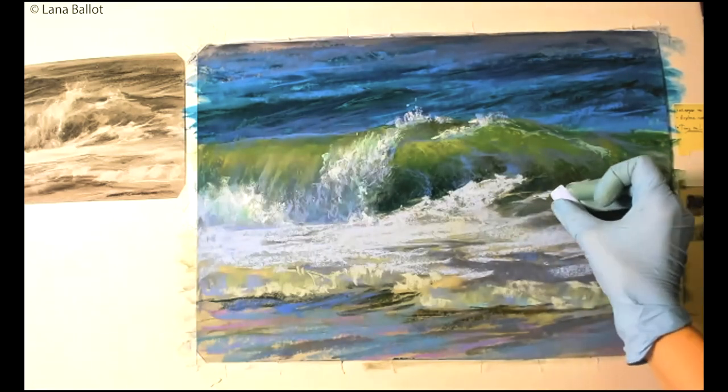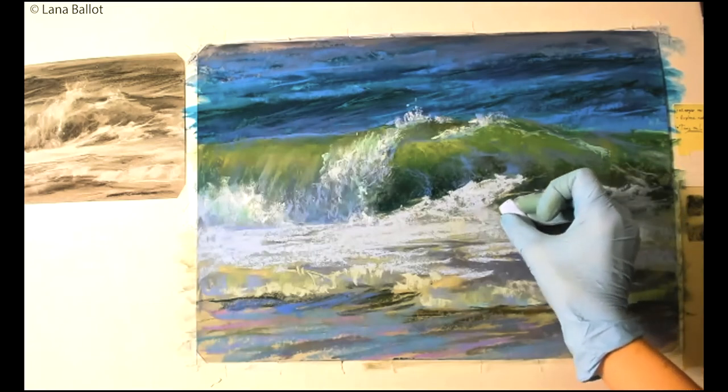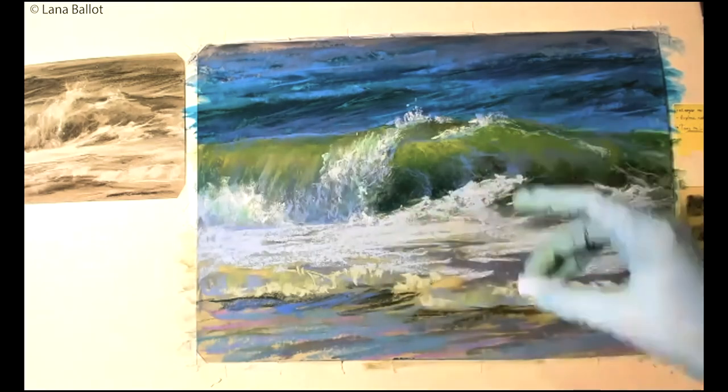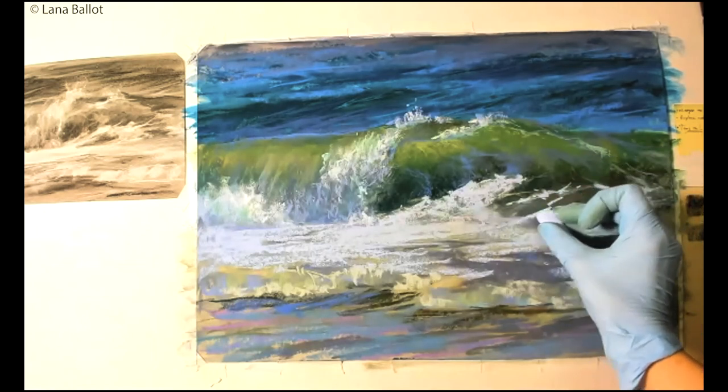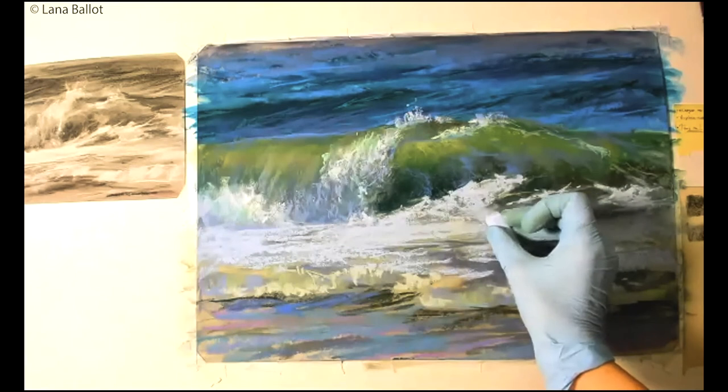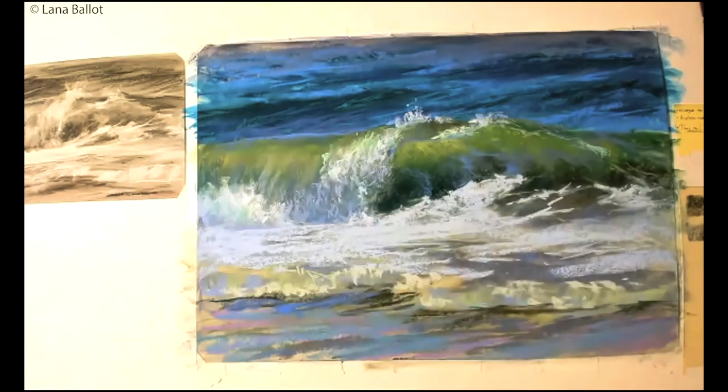And having some other details, like something other than this sharp diagonal, helps to direct the eye away from it.